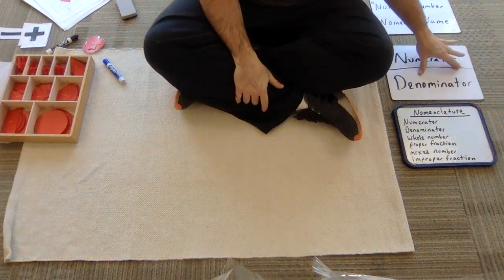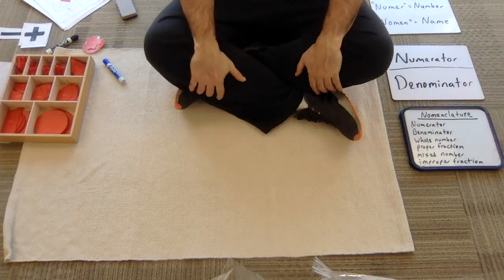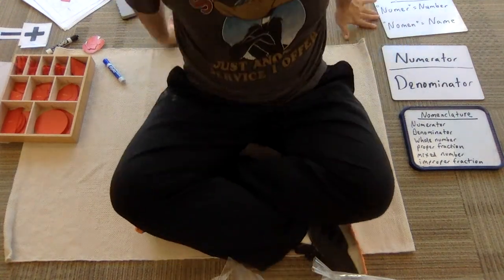Next up, I think I'm going to talk about subtracting with same denominators and then figuring out subtraction with common denominators. Bye.